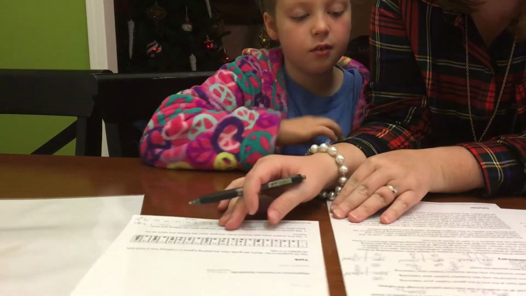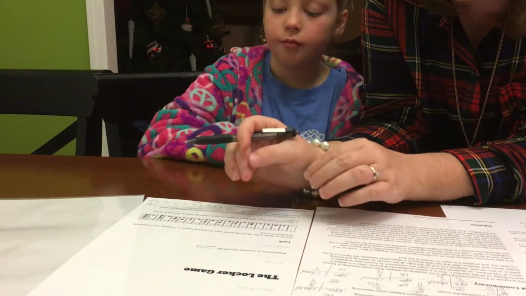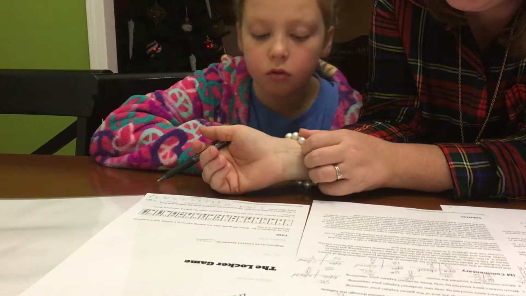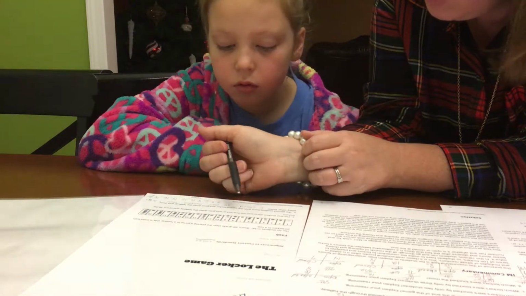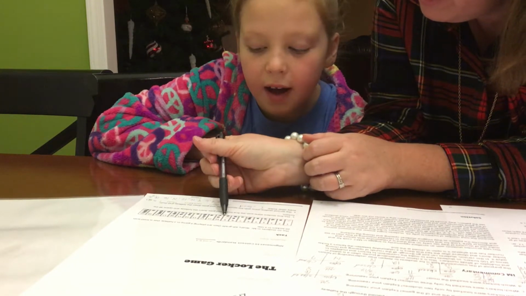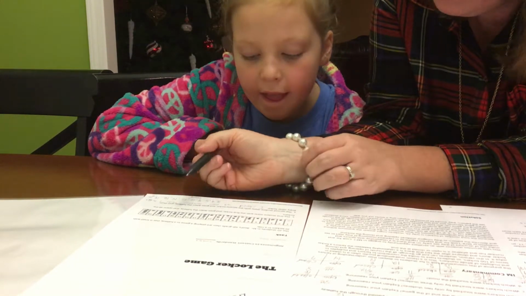So now let's answer our questions in our task, okay? Which lockers are still open at the end of the game? Which lockers are open? 1, 4, 9, and 16.